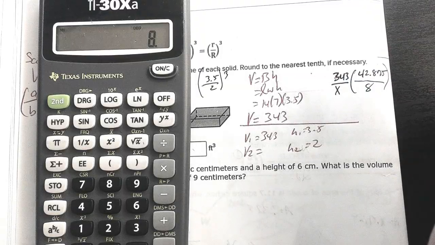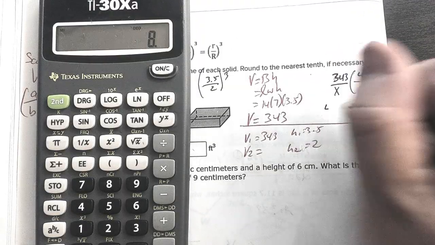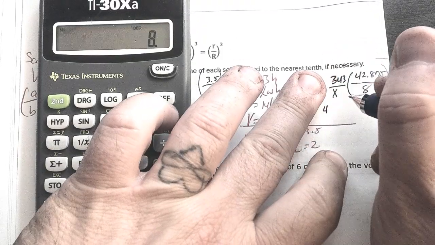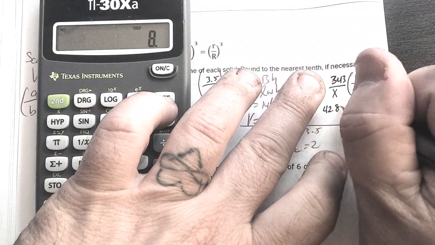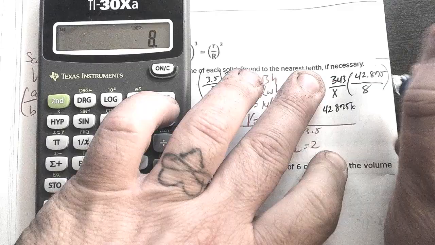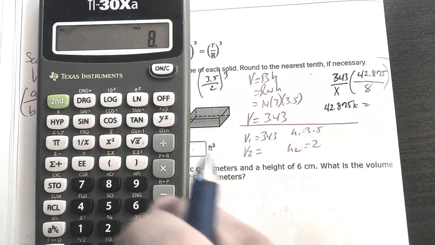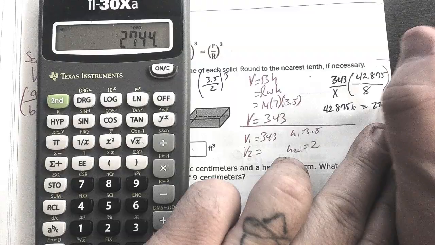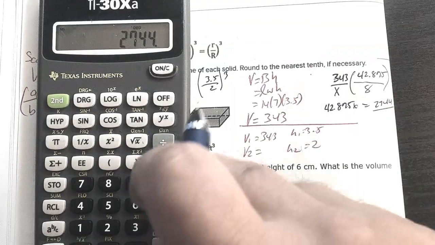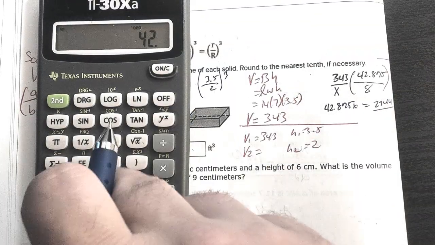So we cross multiply. So we got 42.875x equals 8 times 343, which is 2744. And now we're going to divide it by 42.875.